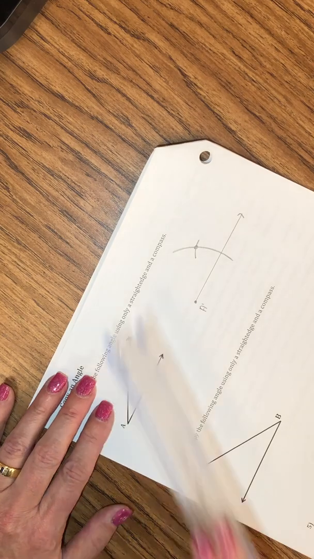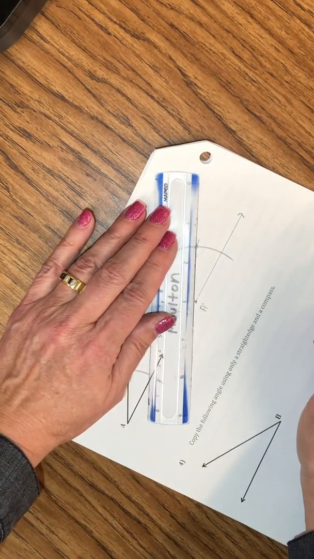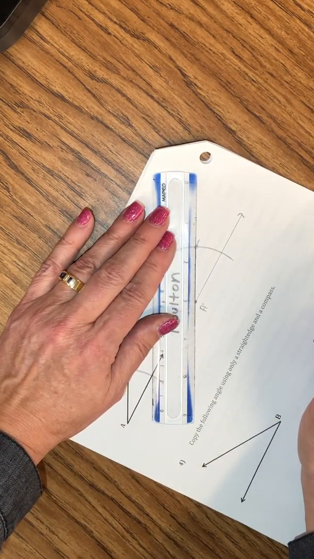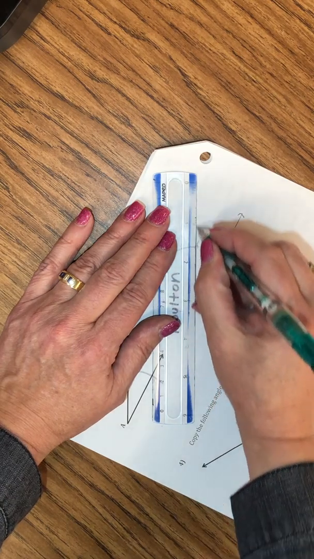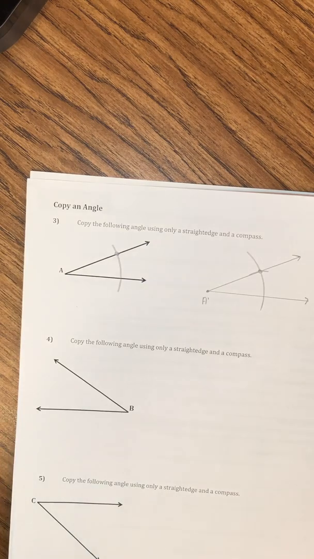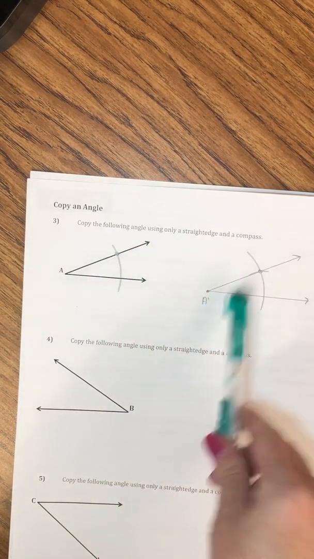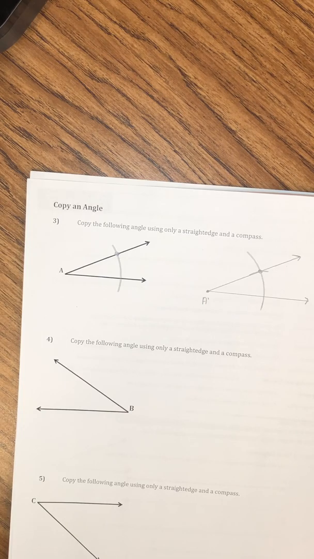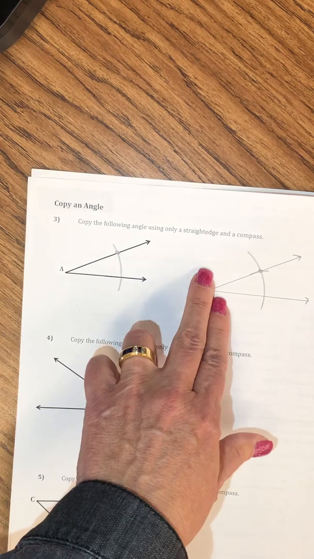Okay, I'm going to get out my straight edge now and connect A prime to that new point I just created. Make sure you put your arrow at the end. And now I have copied my angle. So this is angle A, this is angle A prime. Even though they have the exact same measurement, they are physically 2 different angles. I know this is the original one, and this is now my new one.